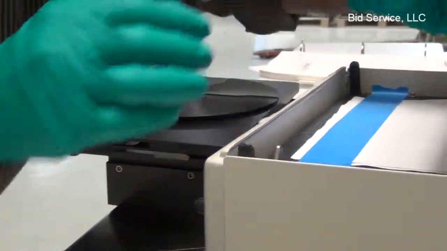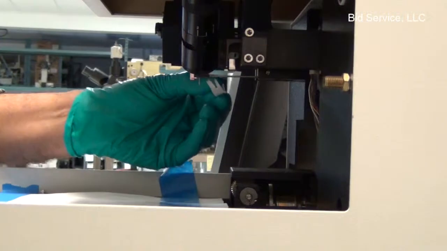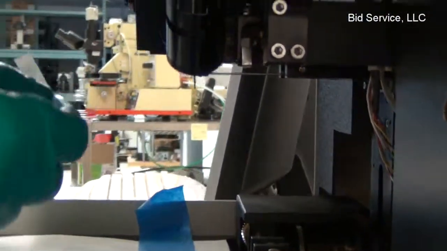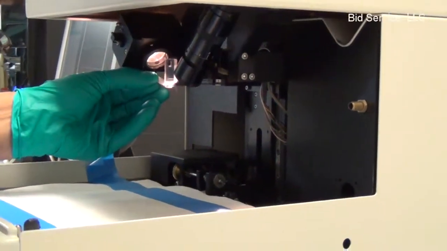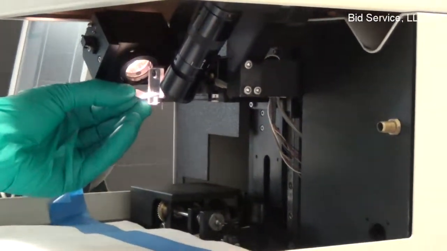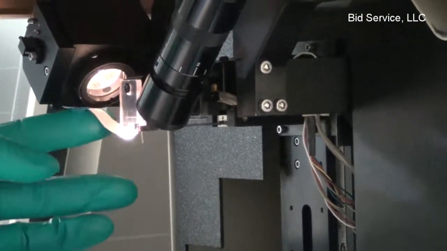And also this flag is installed in order for the stylus not to bounce around.